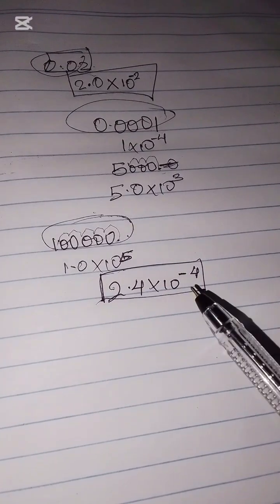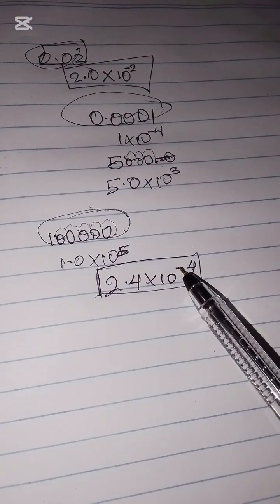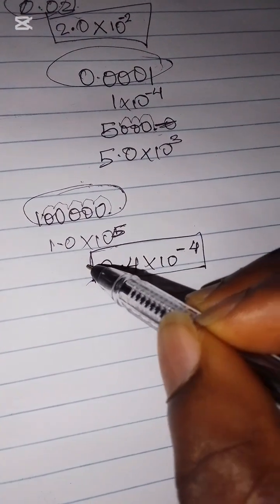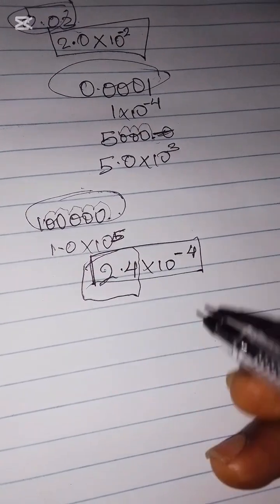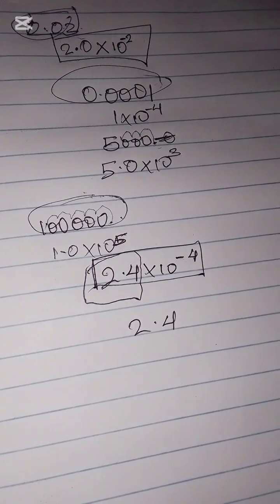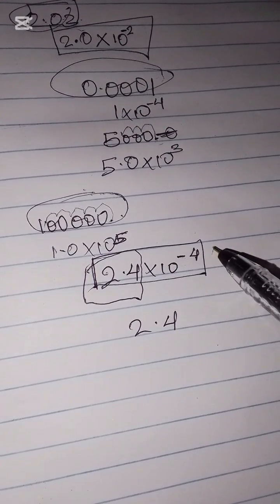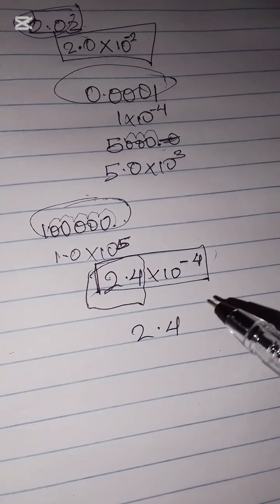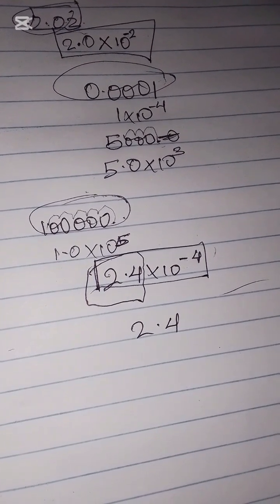Observe that the exponent is taking a negative sign. So you just bring out this part of it that is not the exponent, this 2.4. Just bring it out and write 2.4. Since this exponent is a negative sign, you will count to the left. If it is a positive sign, you count to the right. So now let's count to the left and see what we are going to get.